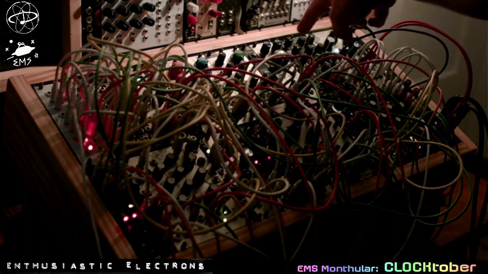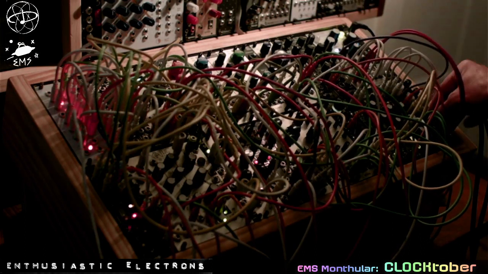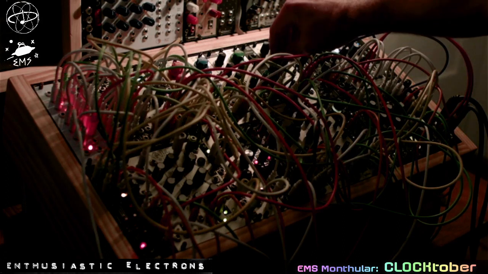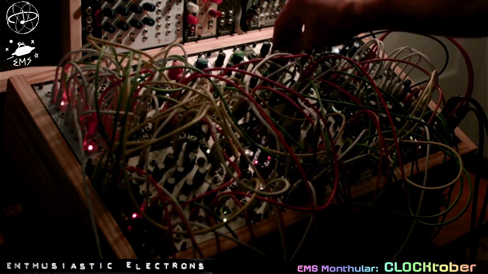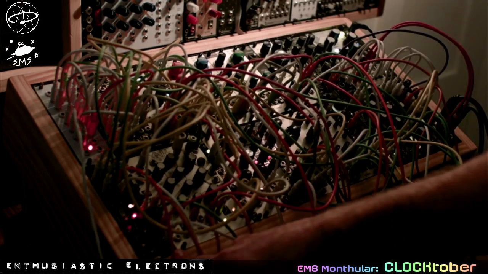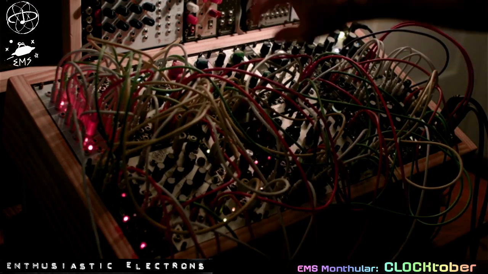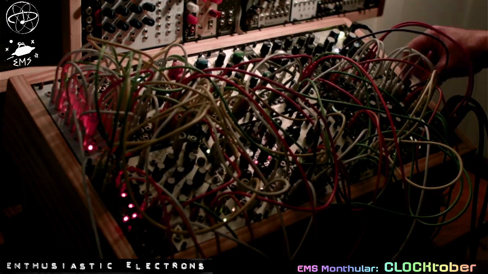Oh yeah, the other thing I forgot to say is that the low-pass gate is another one of these voices going into that. That's the one that's being sampled and held, and it is on the LFO, so it's going wow at regular intervals.